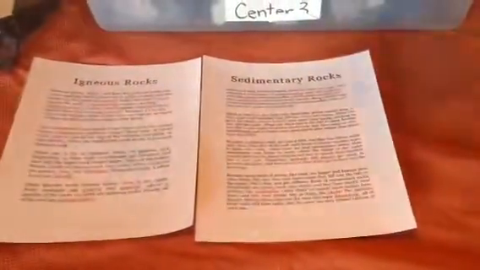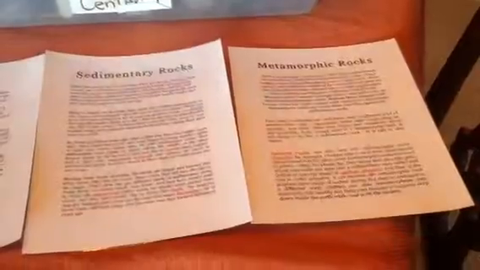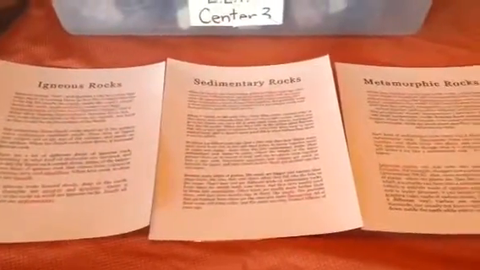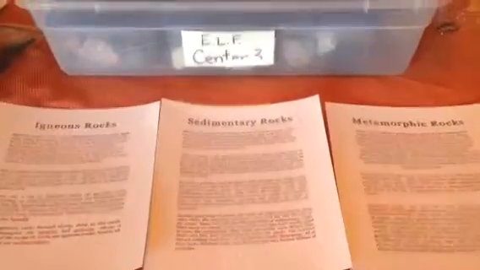So this is Center 3. It's called Rock Riddles, and it's kind of a way to help our kids understand the difference between the three types of rocks that we have: igneous, sedimentary, and metamorphic. So you can go through these things with them really quickly. Again, you only have 15 minutes, so you don't have a whole lot of time, but you can definitely go through what the types of rocks are and a rock cycle diagram.